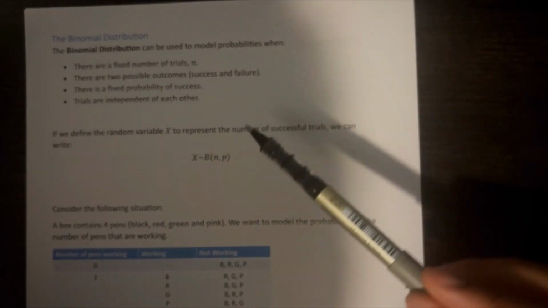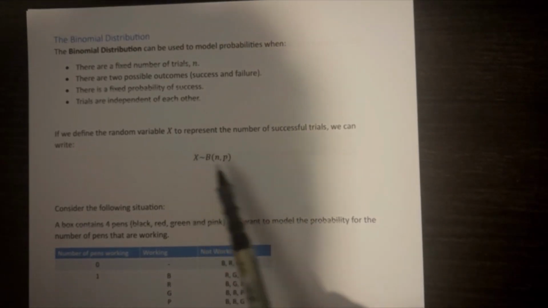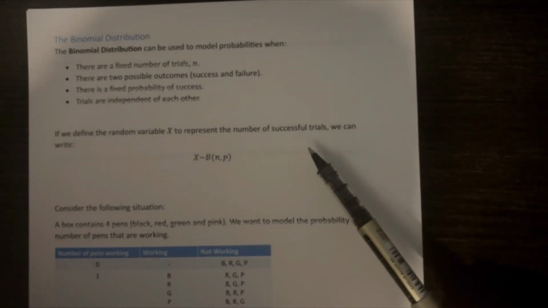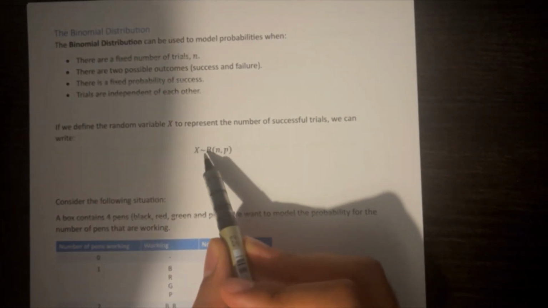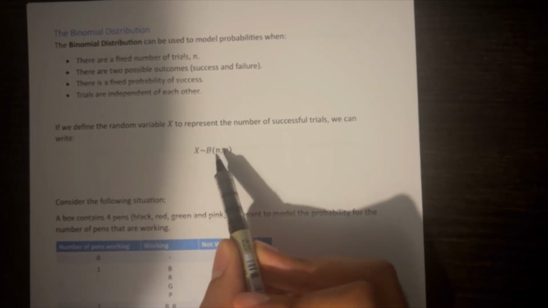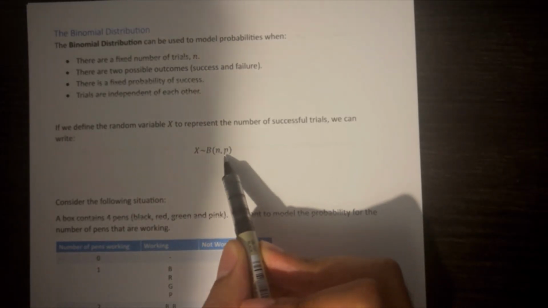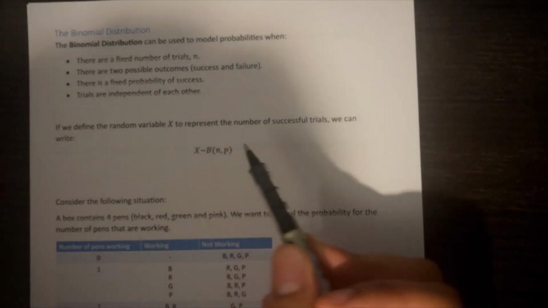So we define the random variable x to represent the number of successful trials. So x is the number of successful trials. We can write x follows a binomial distribution with the number of trials n and probability p. Now, this is notation we're going to see quite a lot of.